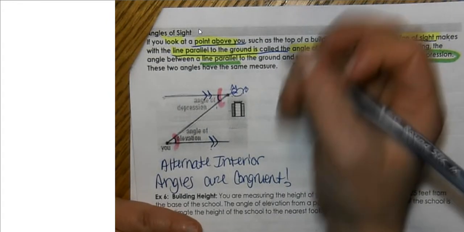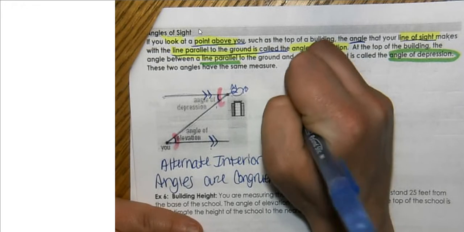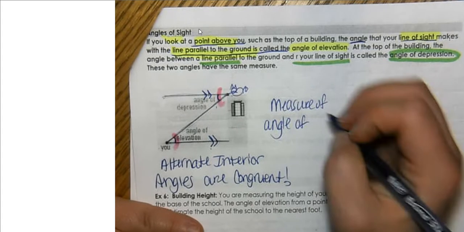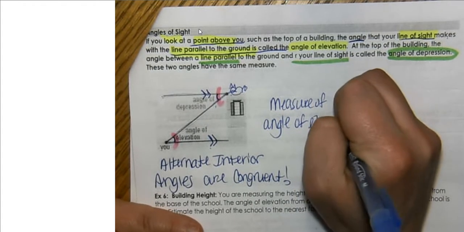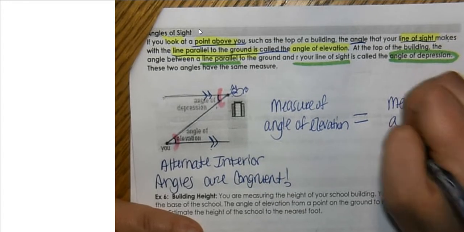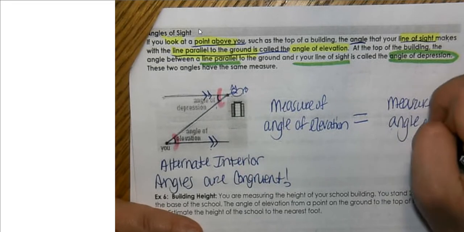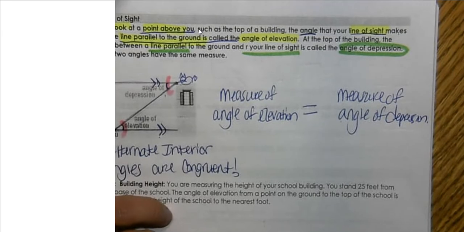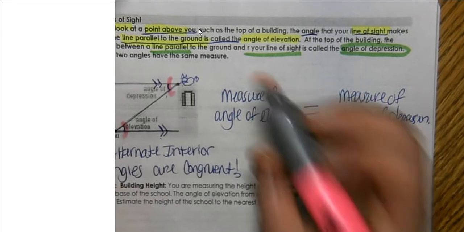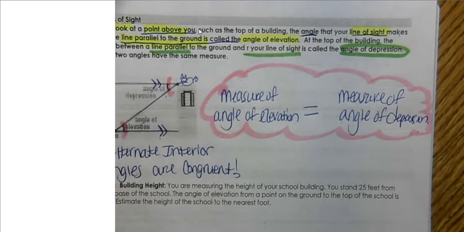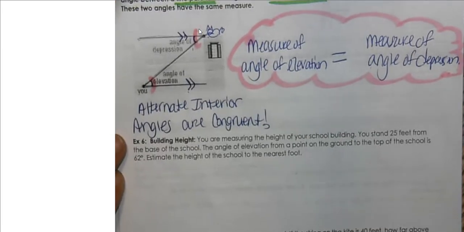So the thing that I want you guys to know is that the measure of the angle of elevation is equivalent to the measure of the angle of depression. So elevation is looking up, depression is looking down. And they have the same measure because technically they are alternate interior angles, and alternate interior angles are congruent.